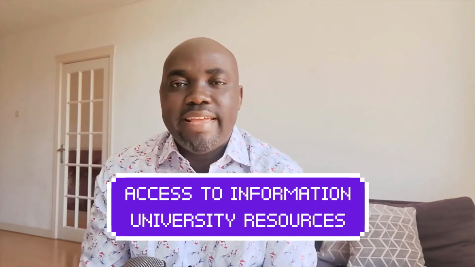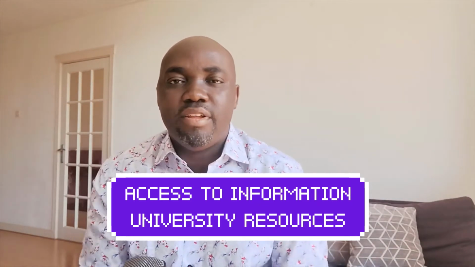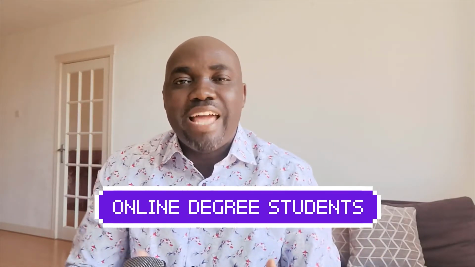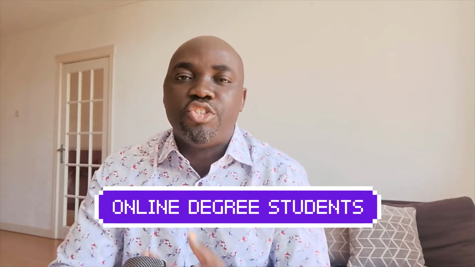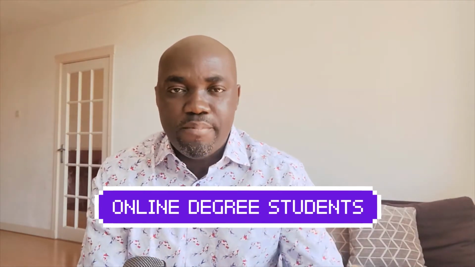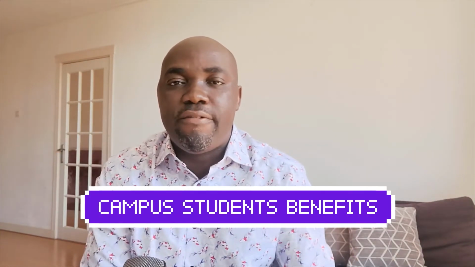The things that are included in your tuition fee will include access to lots of information at the university. It could be the website of the university. It could be access to the library. For students who study online, that may give you access to the online library for you to print publications, journal articles, and research papers online. And for those who are on campus, it may include maybe the library fee.